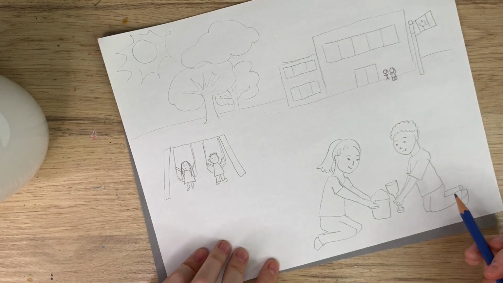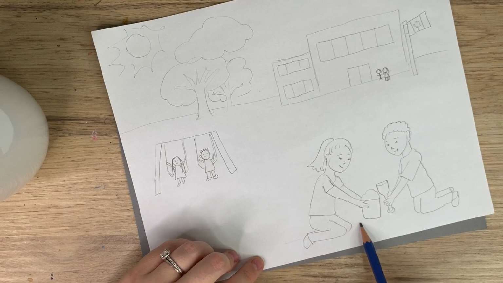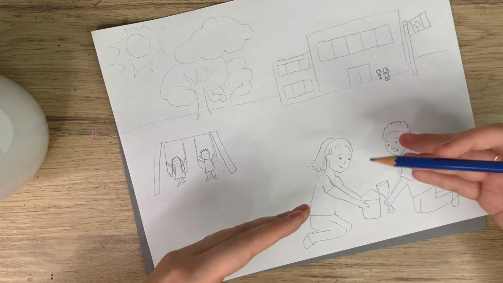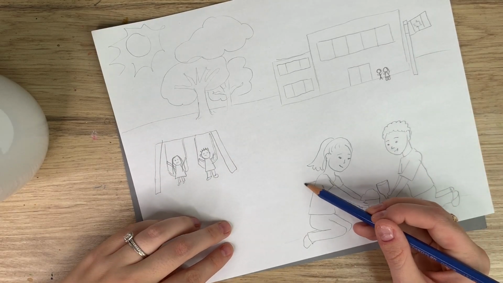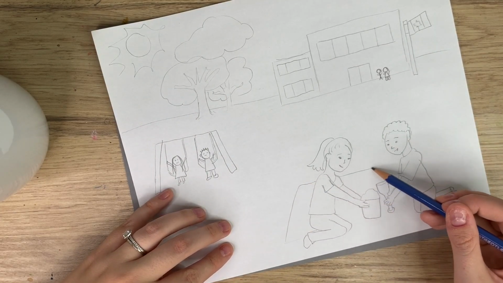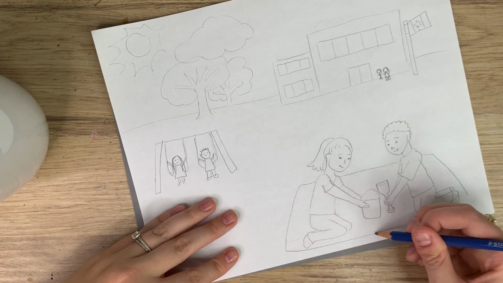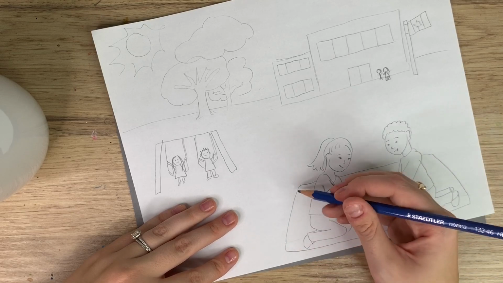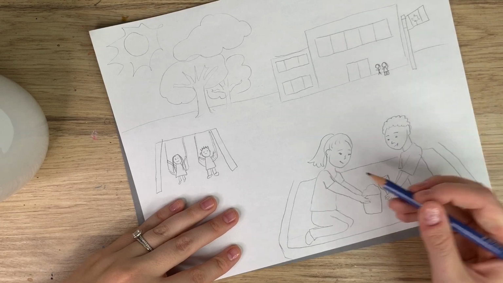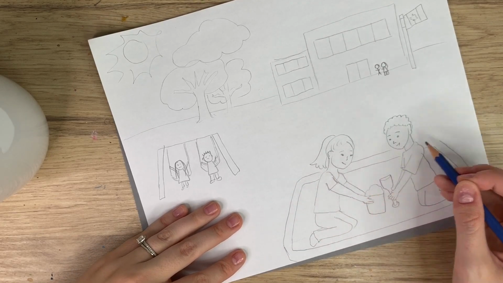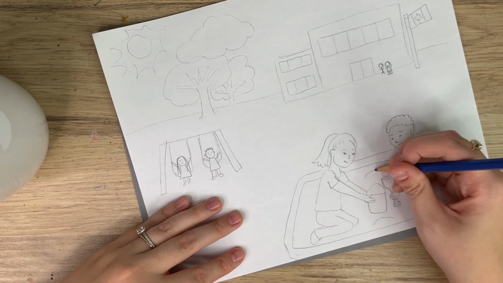Okay, now I need to draw the sandbox because we're in the sandbox. But remember, we don't need to just draw a line at the bottom. We're in the sandbox, and part of the sandbox is behind us. So I'm gonna have the sandbox come up by our shoulders, and then down, and then in front of us because we're in it. Okay, maybe we'll have some wood around the sandbox. Like that.